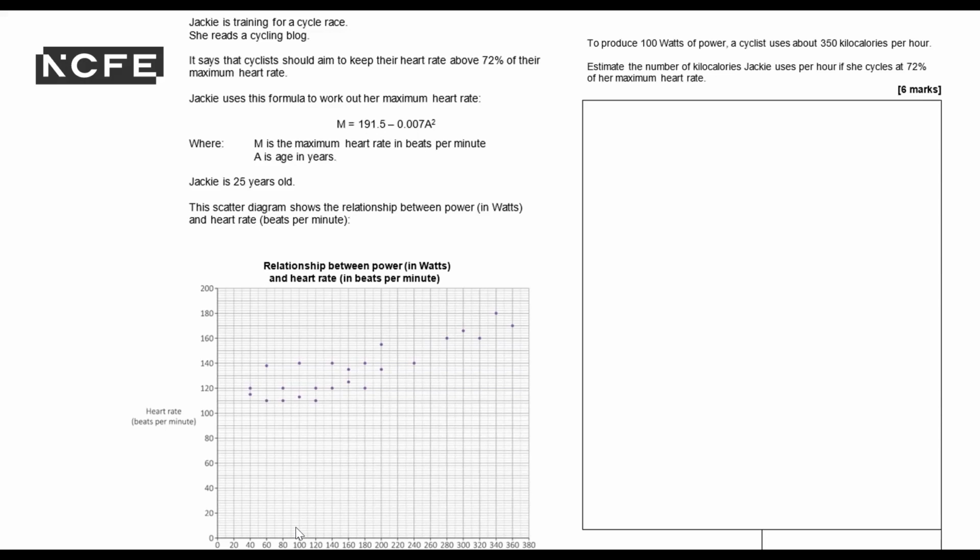So Jackie's training for a cycle race. She reads a cycling blog. It says cyclists should aim to keep their heart rate above 72% of their maximum heart rate. Jackie uses this formula to work out her maximum heart rate, where M is maximum heart rate in beats per minute and A is age in years old. Jackie's 25 years old, so we know how old she is, so we can work out what her maximum heart rate is.